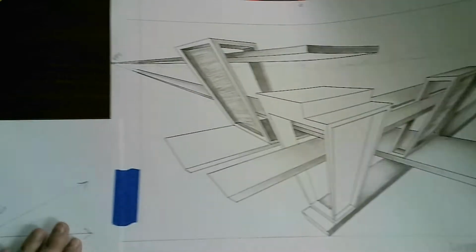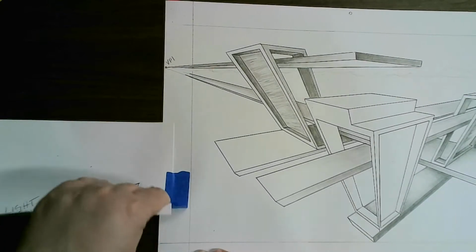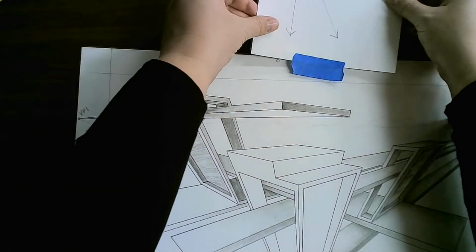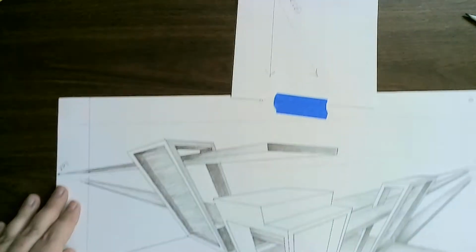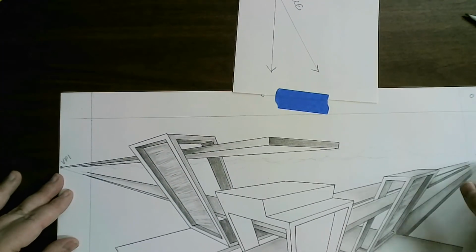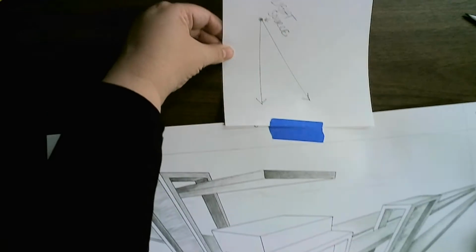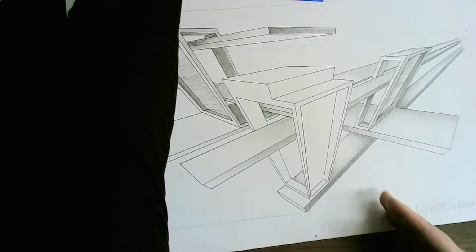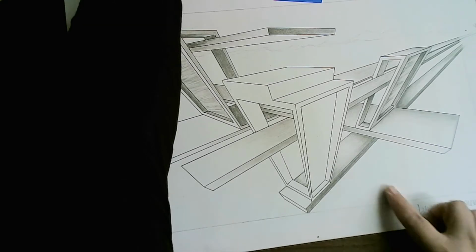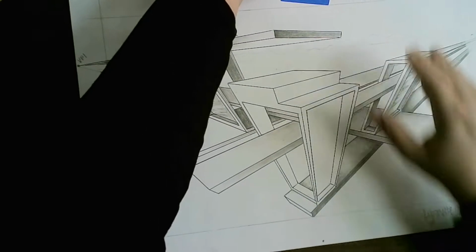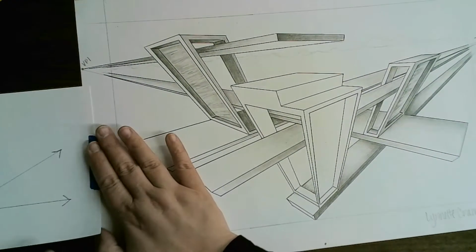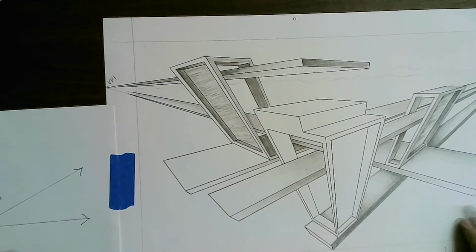So if you have, and you can move it, it's just like moving the vanishing point. So let's say I wanted my light source to be up here. I'd tape it in your border. Then I could line that up with the edges of my structure so I know where the cast shadows will be on the ground. For me, I just wanted to keep in mind that my light source is coming from the bottom left.